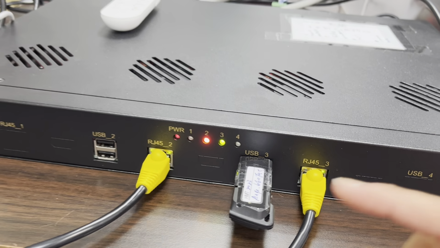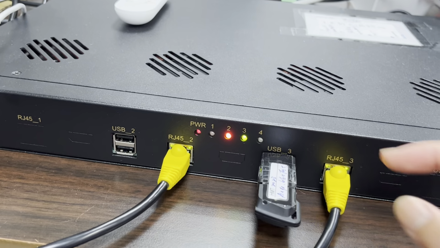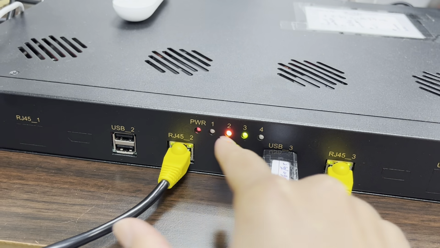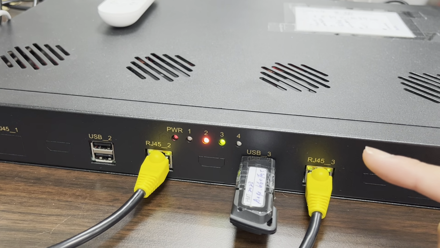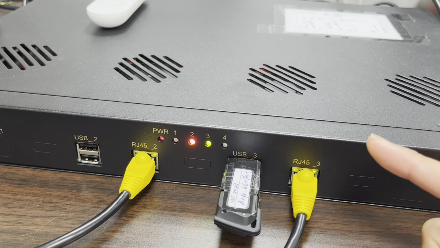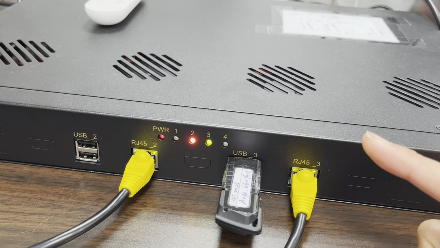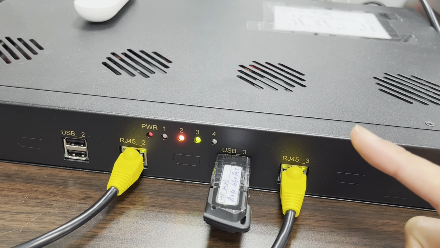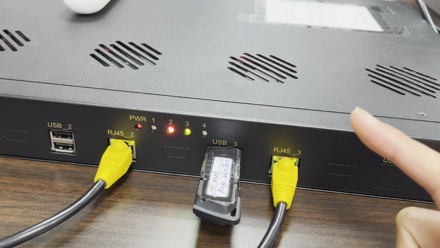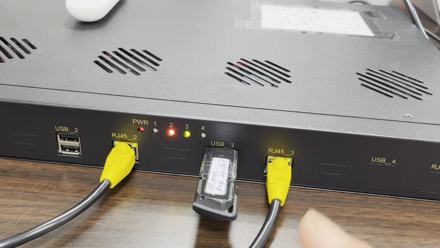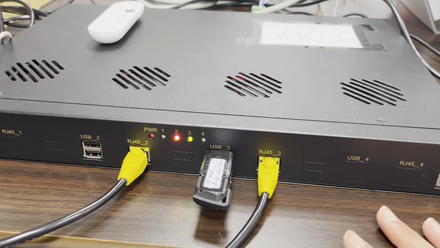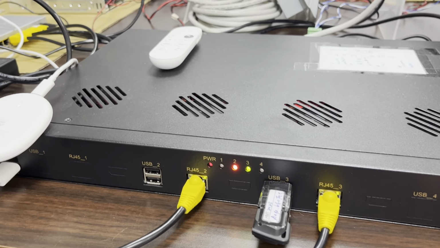It doesn't have the 1 and the 4, so these two indication lights will not light at all because they're not connected to any board inside. It's only a two streaming port model, as yours also is.